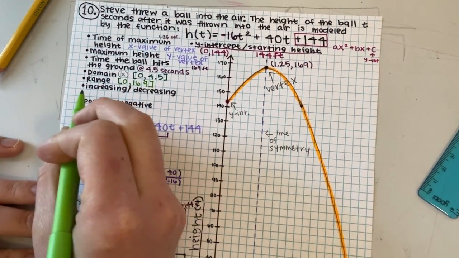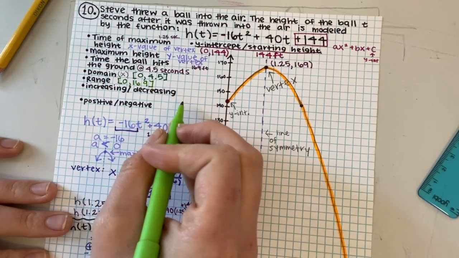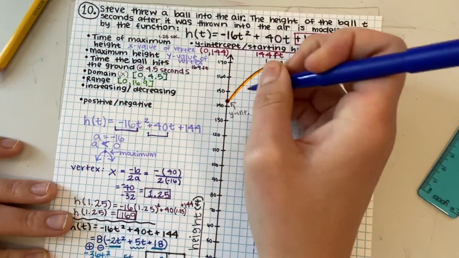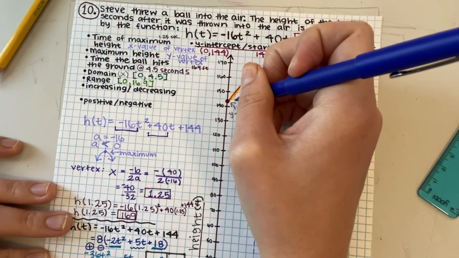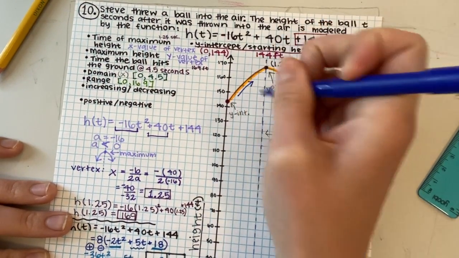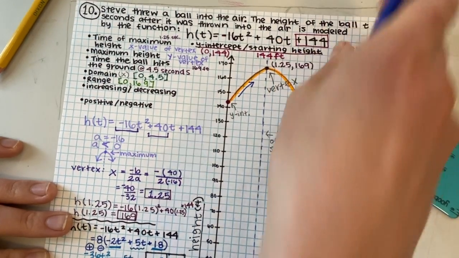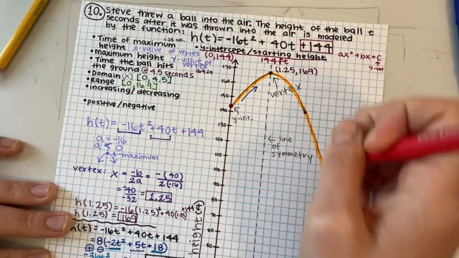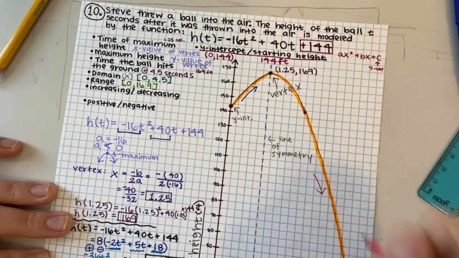And so now I have my range. It's increasing. Remember, increasing and decreasing, you're looking at slope. So it's increasing from 0 to 1.25, and then it's decreasing from 1.25 down to 4.5.